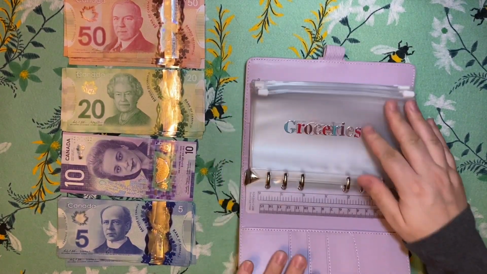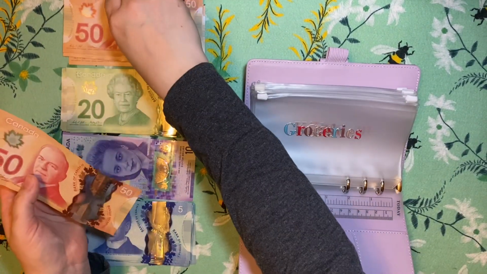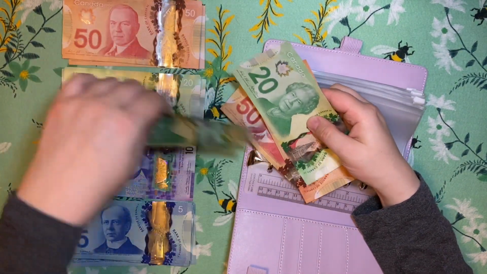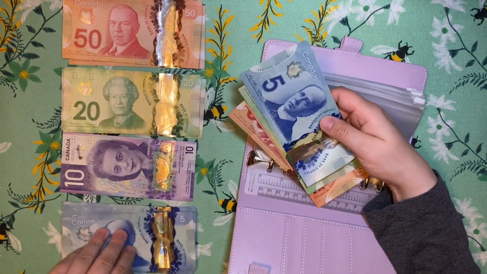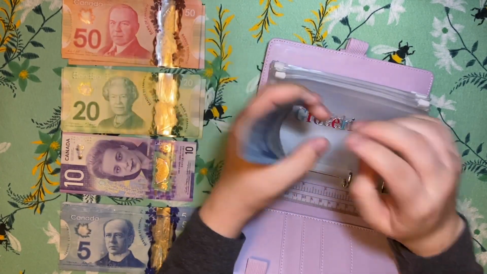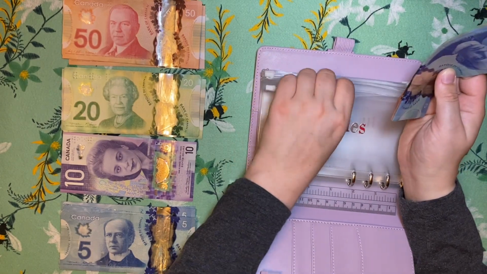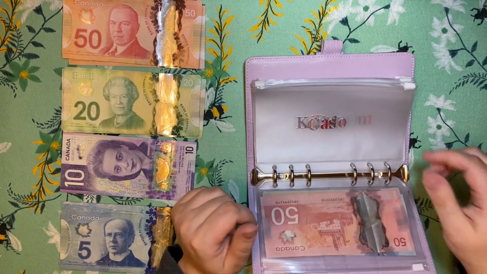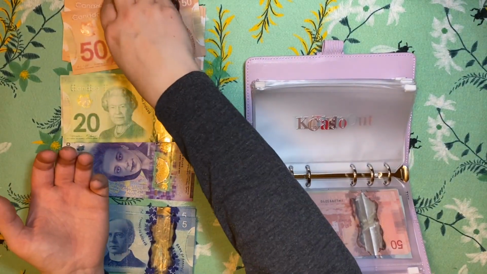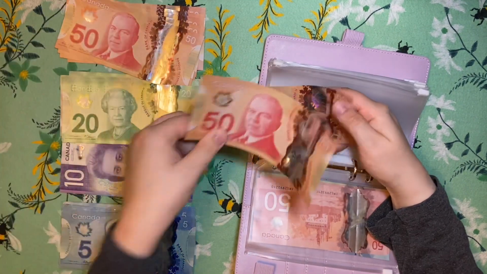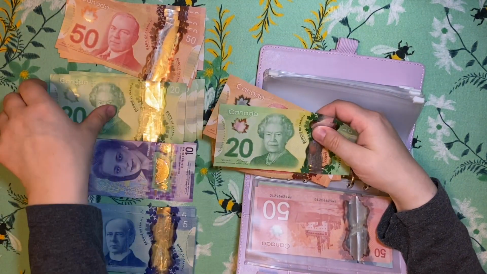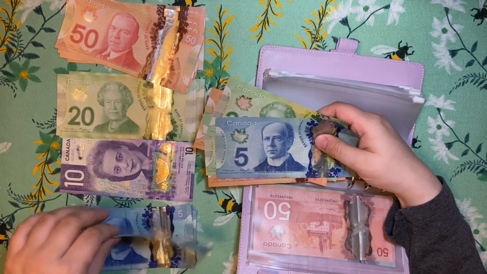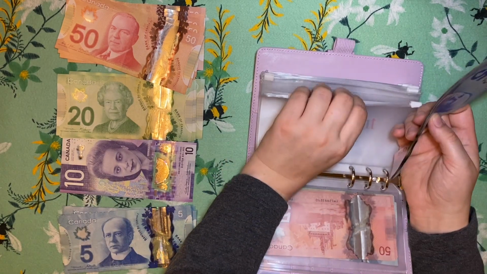Alrighty, so for groceries, we're going to start with $150. So we've got two 50s, two 20s, and two 5s. And that's because I like to be able to split up for bi-weekly or for weekly, so $75 a week. And same with gas. So we're going to do two 50s, two 20s, and two 5s. 1, 2, and we'll put that in gas.